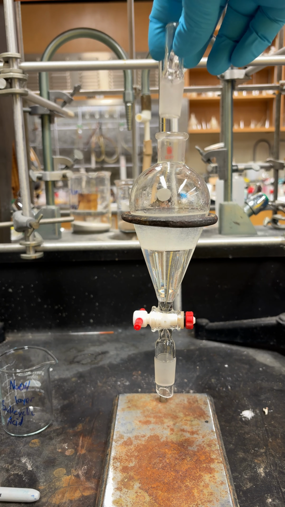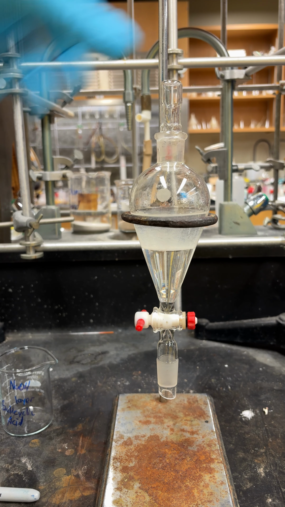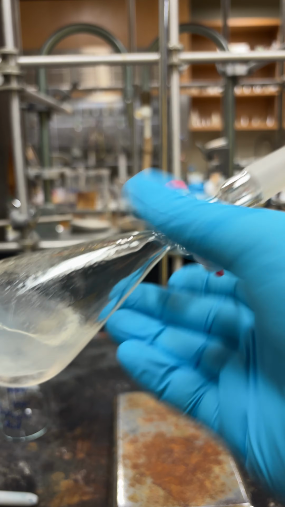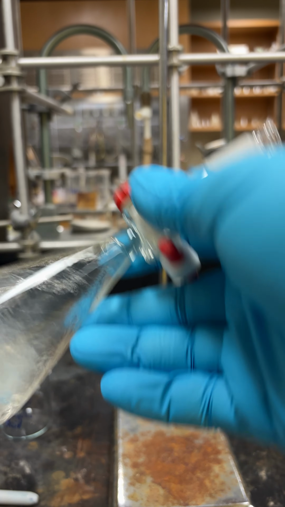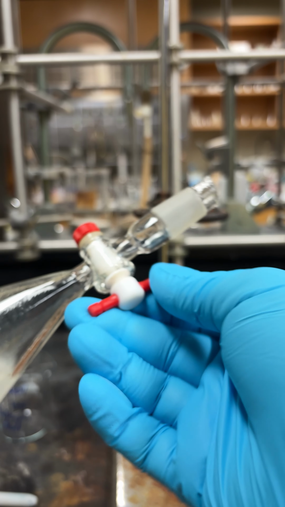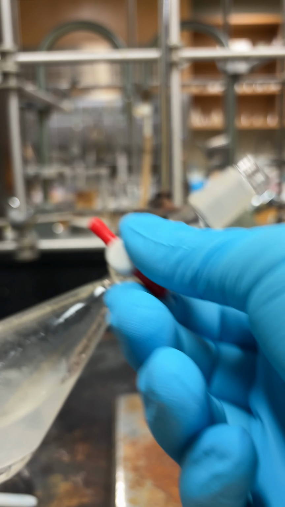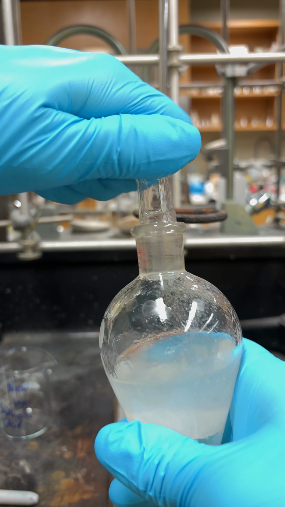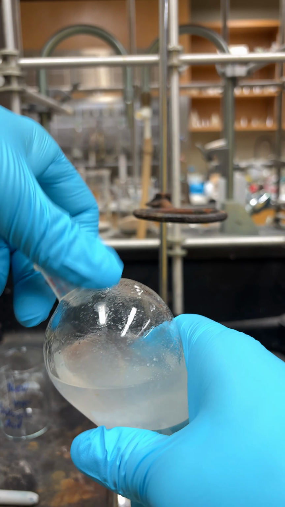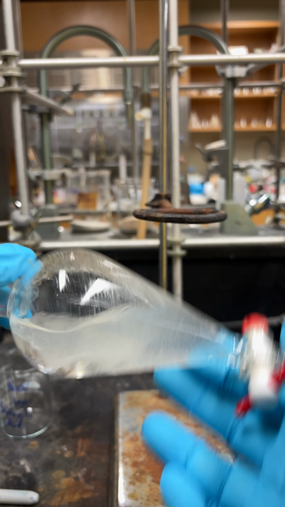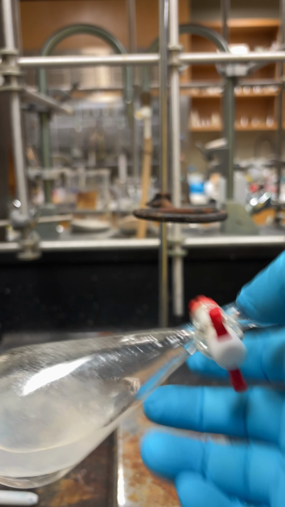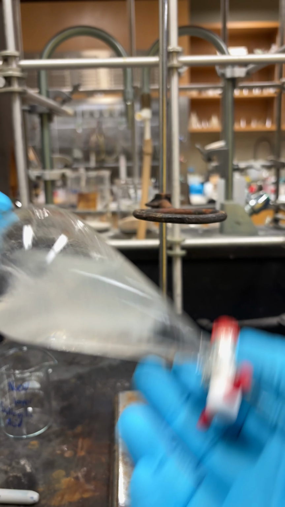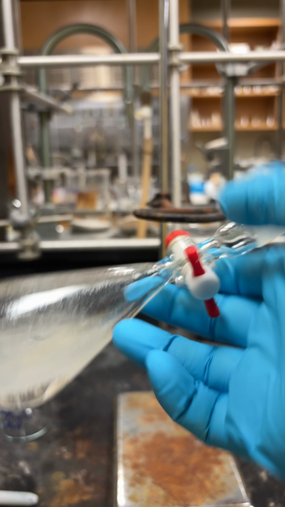So next, what we're going to do is put our stopper on, and you're going to kind of swirl this back and forth, and it's going to produce some gas, so be sure to vent it every so often. You can do that by having this facing up and opening your stopcock. The other way you can do it is you can just take the stopper off, as it will produce gas, and you don't want to have too much, otherwise it'll kind of pop your cap off. So you'll just keep doing this until there's no more gas evolution.